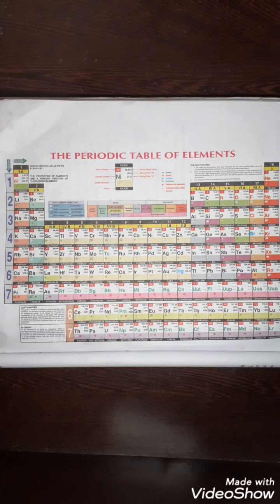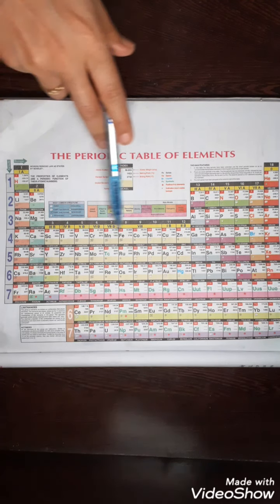Students, what is the periodic table? The periodic table is a table or a chart in which all the known elements are arranged in vertical columns and horizontal rows.